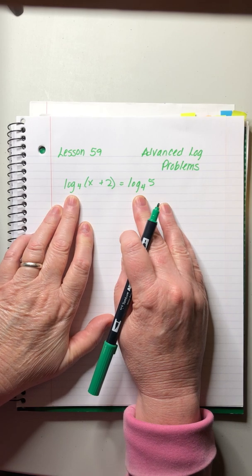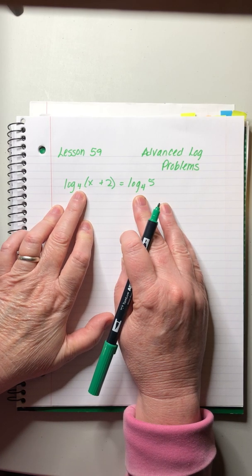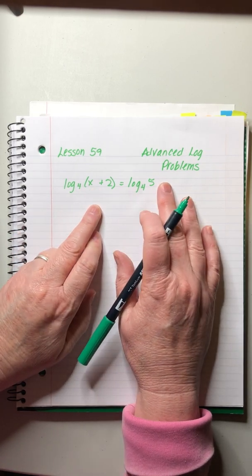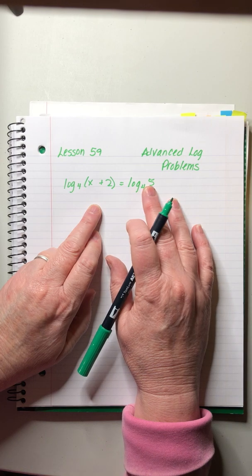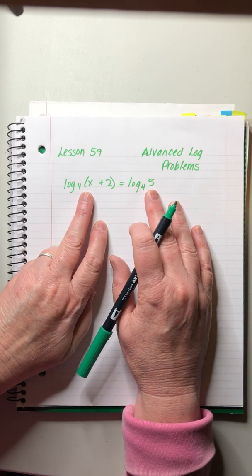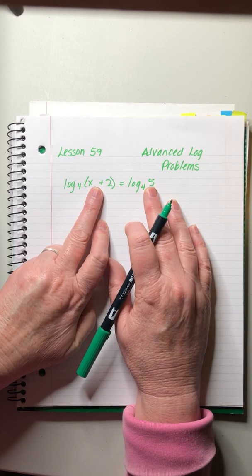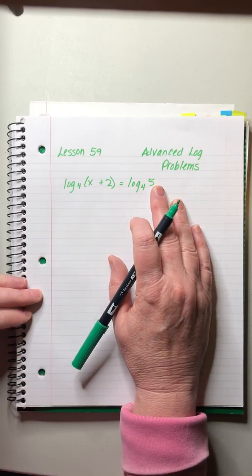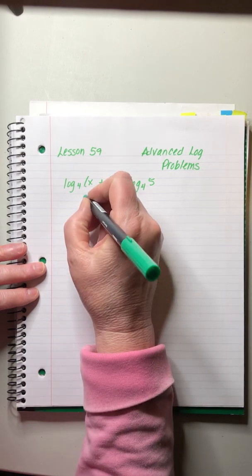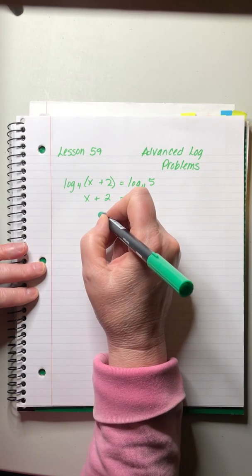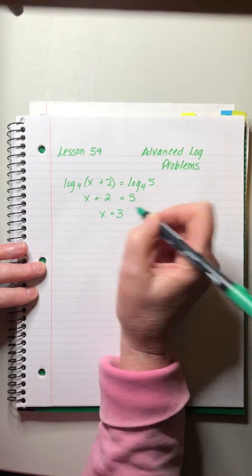So what we're saying is that the exponent that you put on 4 to get x plus 2 is the same exponent that you put on 4 to get 5. So if the bases are the same and the number is the same, then the exponent must be the same. So we can simply say x plus 2 equals 5. And then we can solve that x must equal 3. I did that in my head.